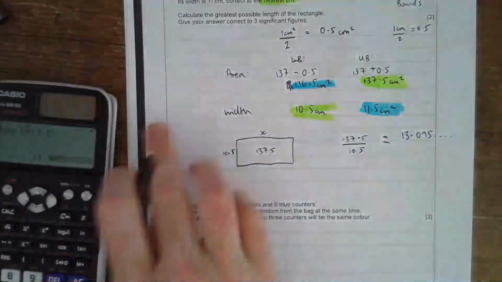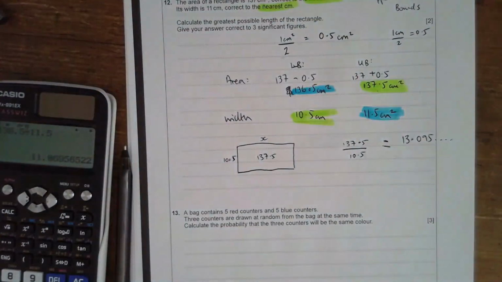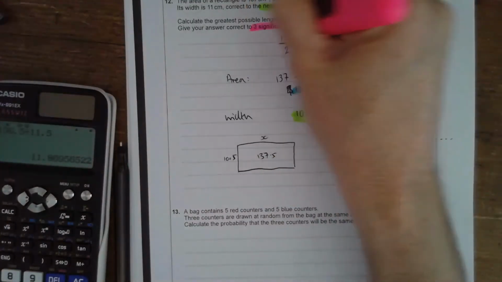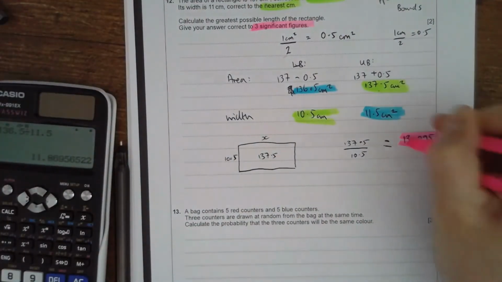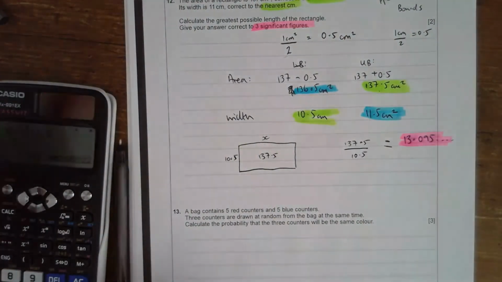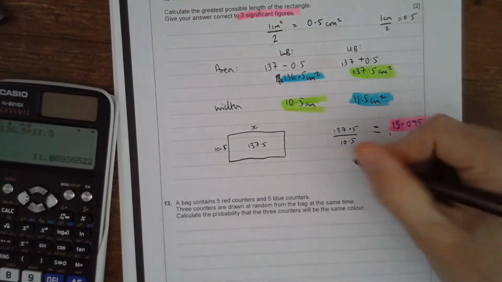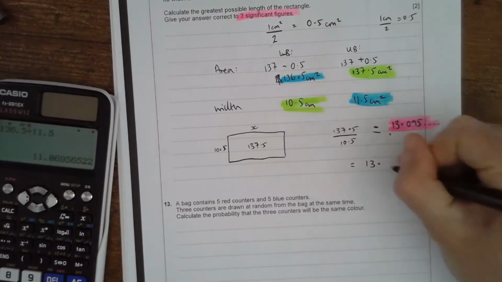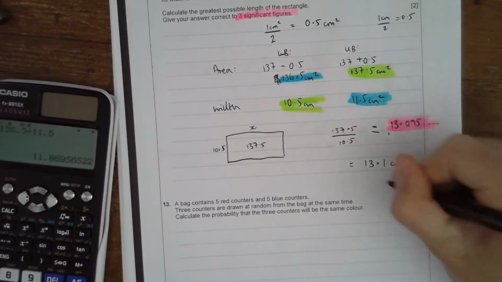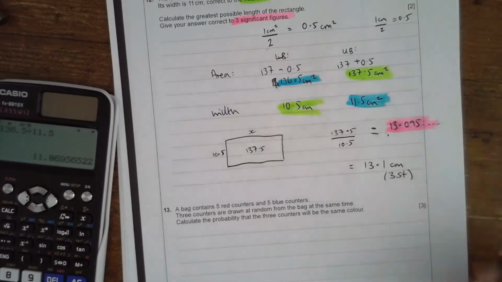Now, the final thing that I haven't actually dealt with yet was that it wanted this answer correct to 3 significant figures. So I need to round that to 3 sig fig. The first number is not a 0, so we start counting: 1, 2, 3. That is the same as rounding it to 1 decimal place. 13.1 centimetres to 3 sig fig.